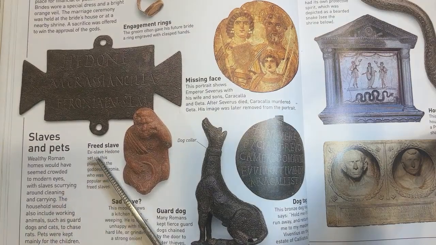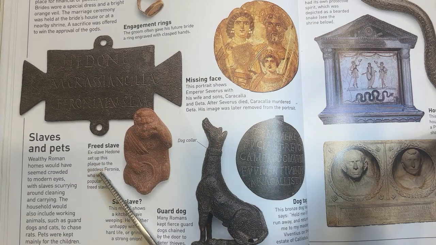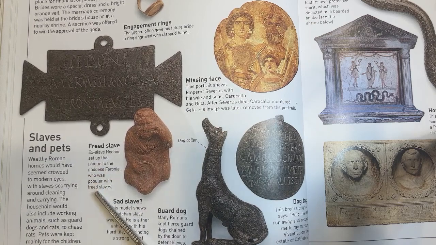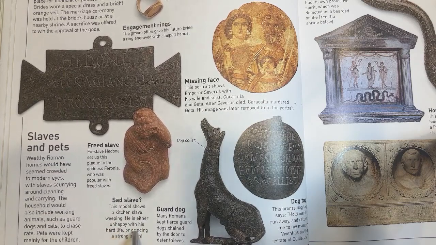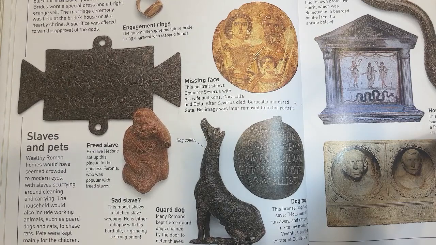Freed slave. Ex-slave Hedone set up his plaque to the goddess Feronia, who was popular with freed slaves. Sad slave. This model shows a kitchen slave weeping. He is either unhappy with his hard life or grinding a strong onion.